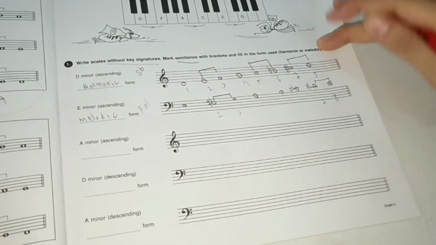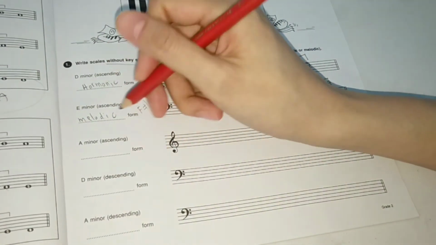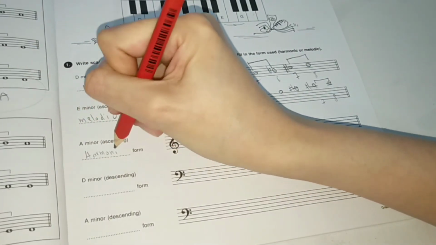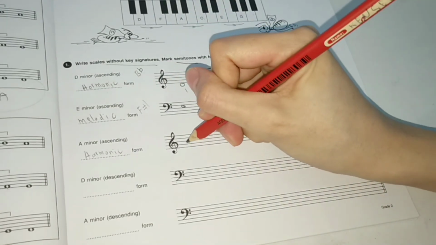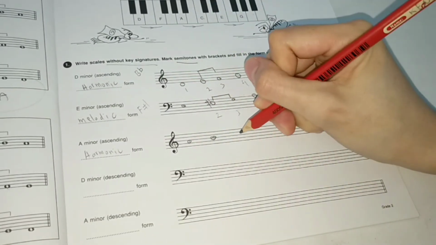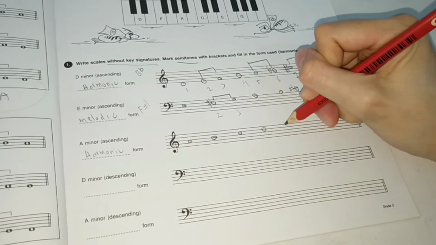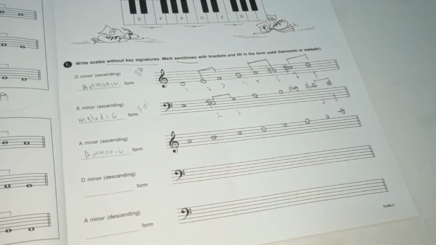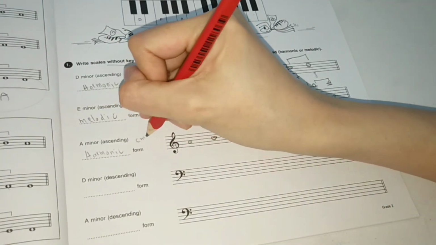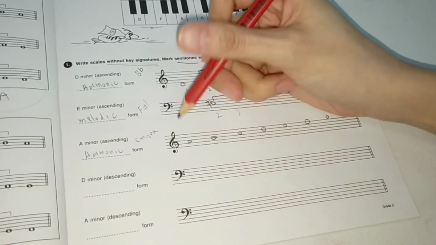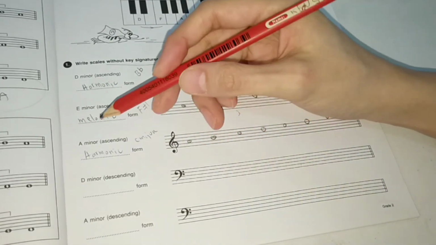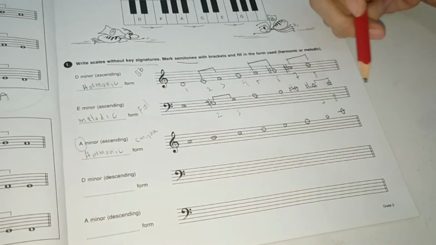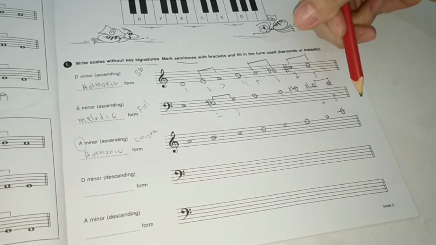A minor very easy because it comes from C major, there's no sharp, no flat. Let's try harmonic. Ascending A, B, C, D, E, F, G, A. And remember, when you write A minor, it comes from C major, but do not write the note C. If you write C and become C major, the name of the scales, the key note, A minor, definitely first note is A, last note also A. That's why it's called A minor.